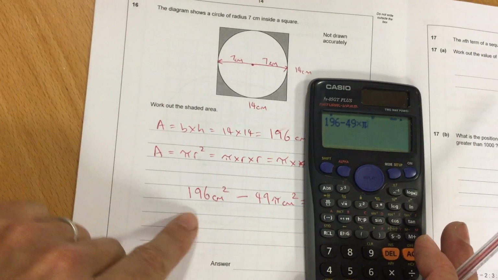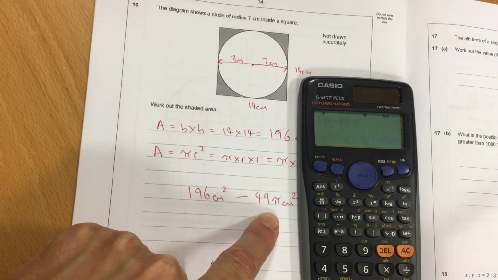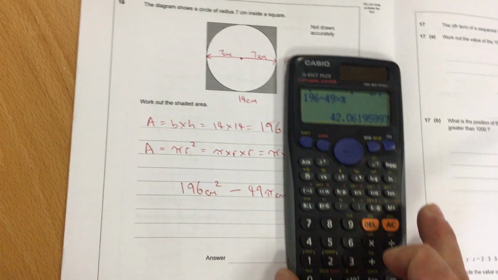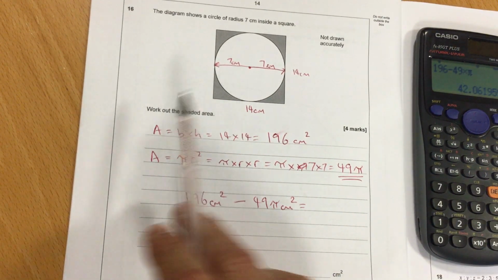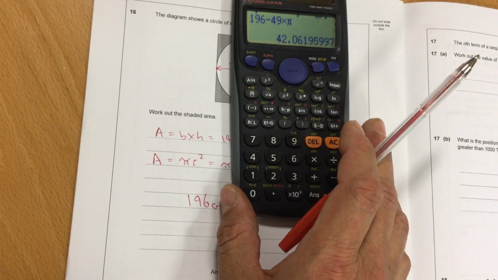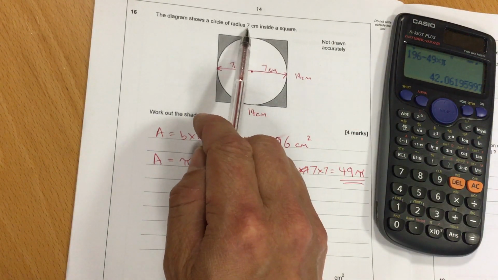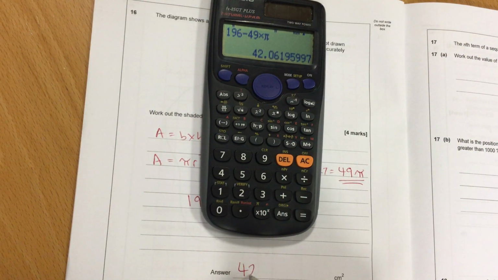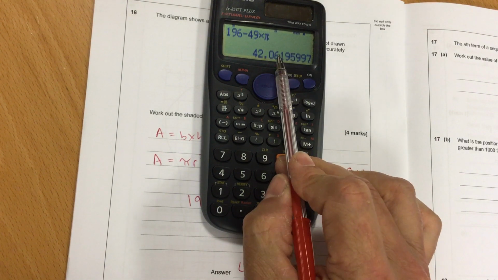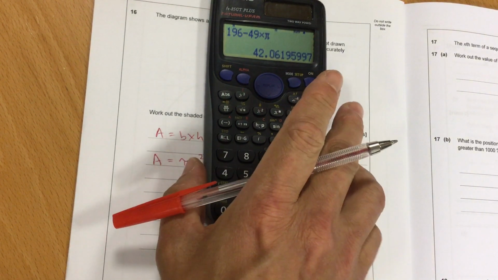So let's just double check what we've got here. 196 take away 49 pi, hit equals, and I get an answer with a long decimal. It doesn't ask me to round it to anything, so let's round it to something sensible, which would probably be 1 decimal place, since the answer they gave us had no decimal places. So we've got 42 point, if that's a 6, I round up, so it's 42.1 centimetres squared.